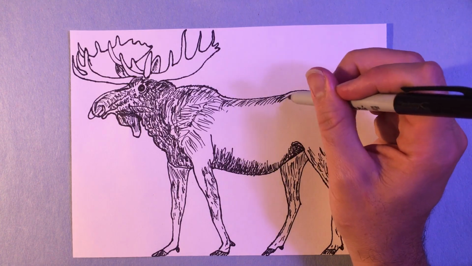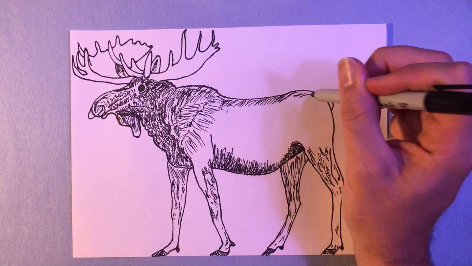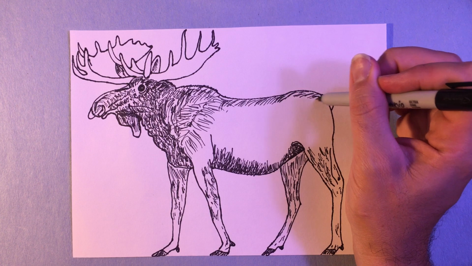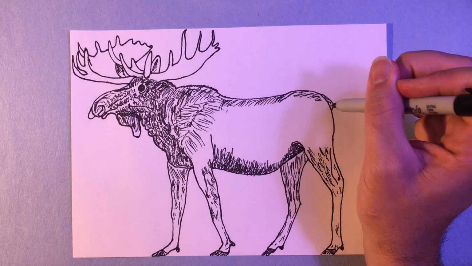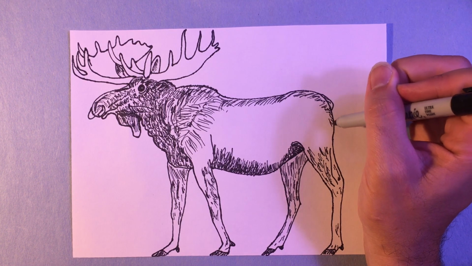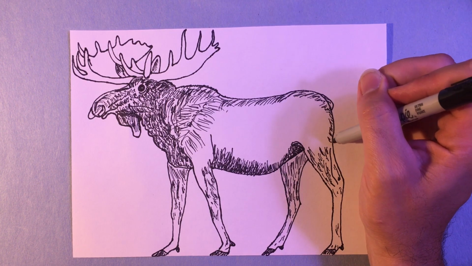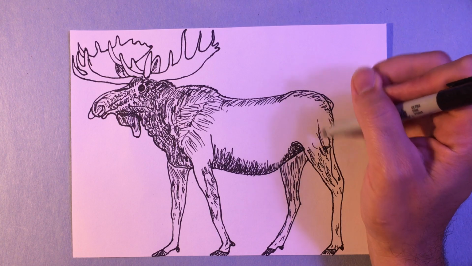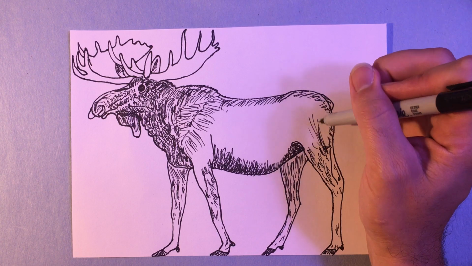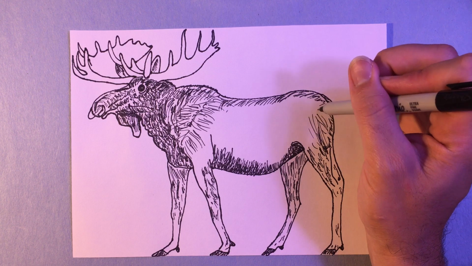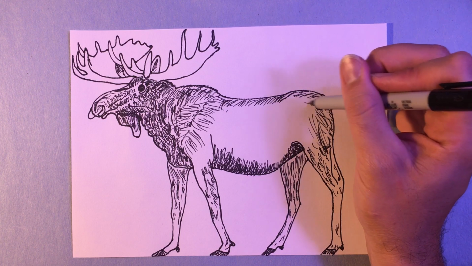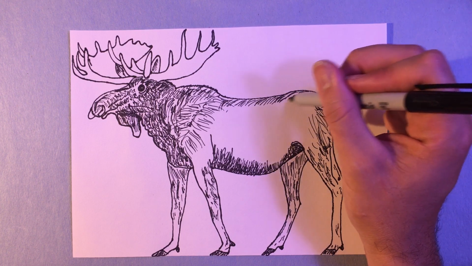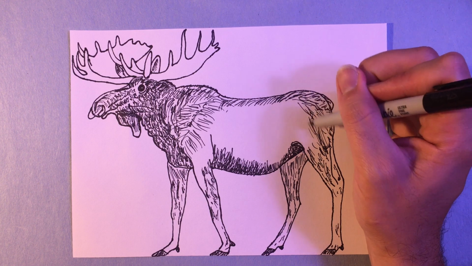Aren't these texture lines just a lot of fun? They're kind of tiresome, but it's really what makes your moose drawing stand out, like I said earlier. It really is. This is that next level detail. Long lines again. Long lines back here. And it's a lot of fun.